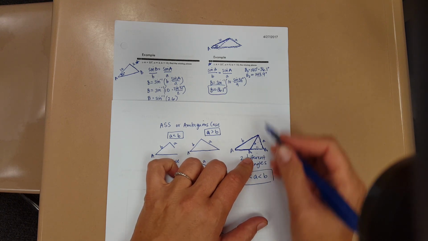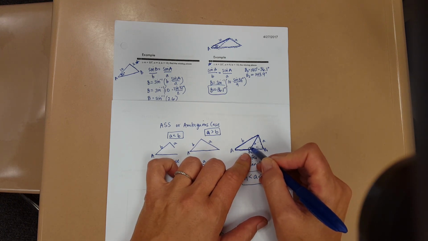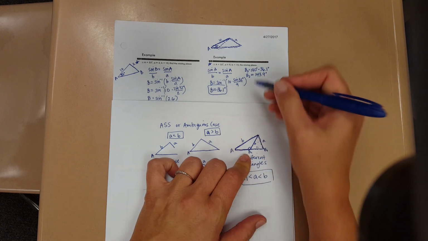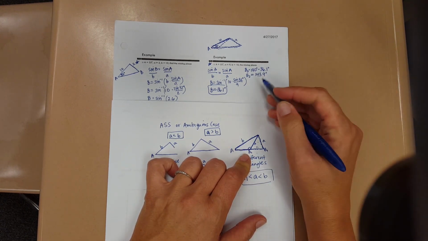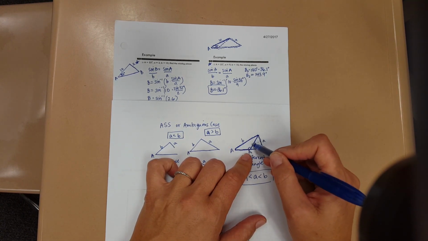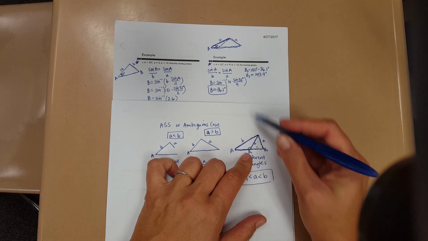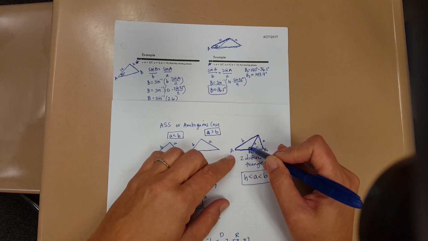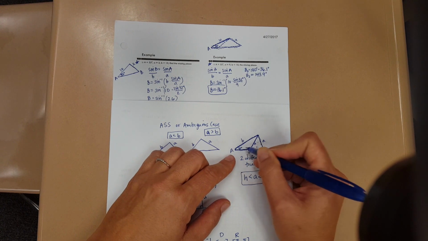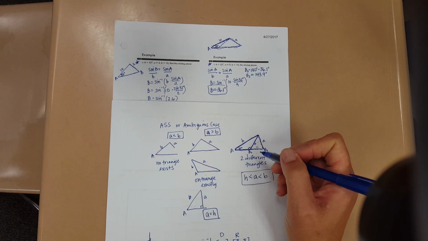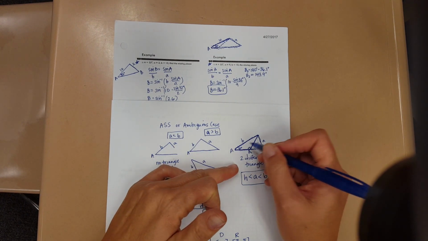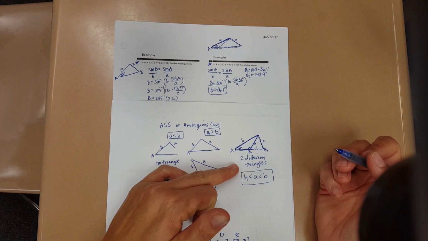Now I just found 143.9, which is this obtuse angle. This is B sub 2. Now I want to know, does this triangle exist? And the answer is yes, because 143.9 plus the original 32 degrees, if you add those two things together, are less than 180. If they're less than 180, then the triangle exists.